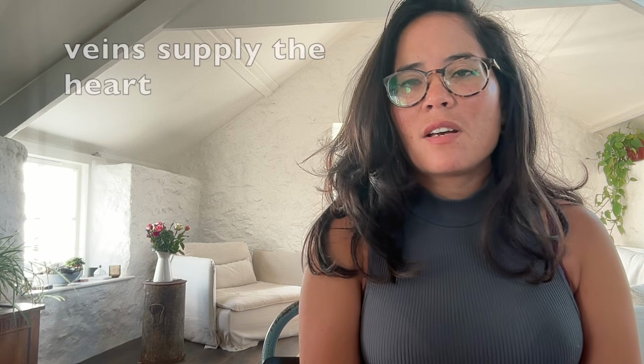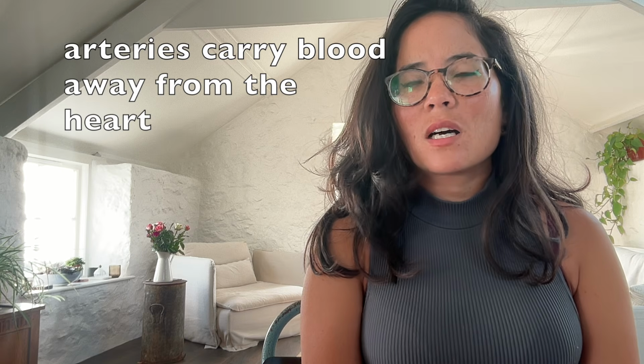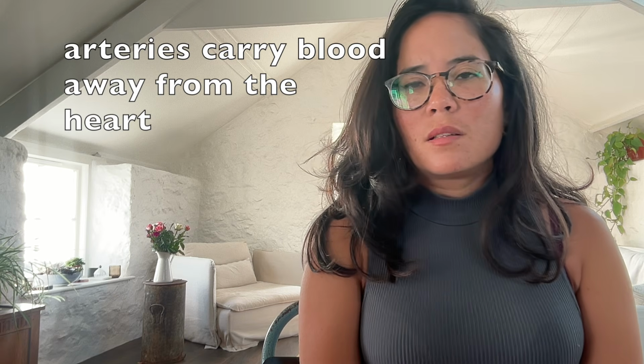Next up, you have vessels which supply the heart. Any vessel that comes into the heart is known as a vein. Any vessel which leaves the heart is known as an artery. Arteries carry blood away from the heart. Try and remember that those 2 A's come together.